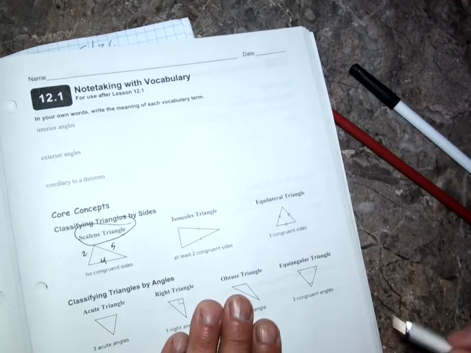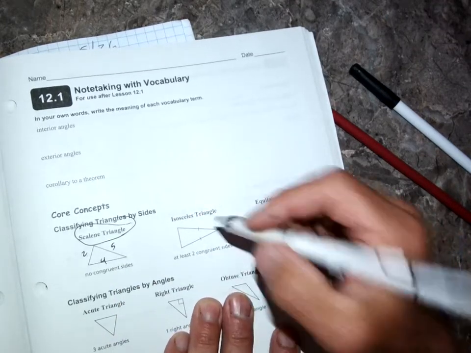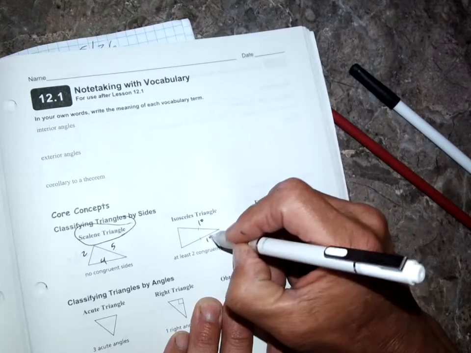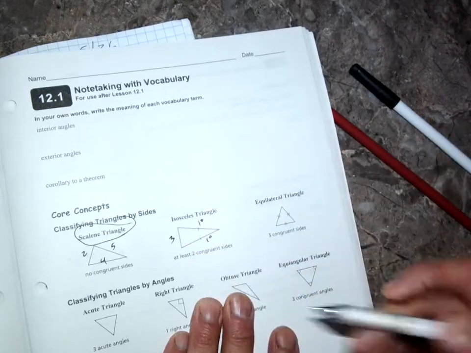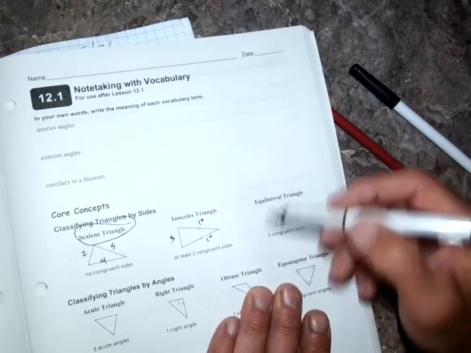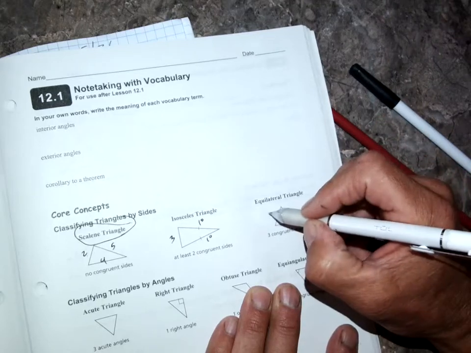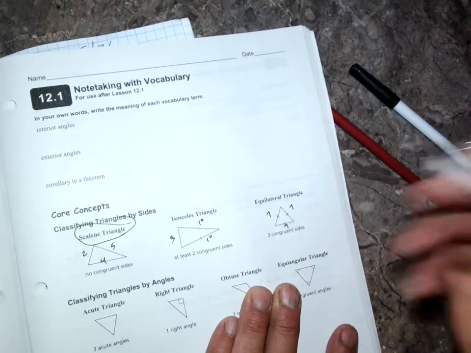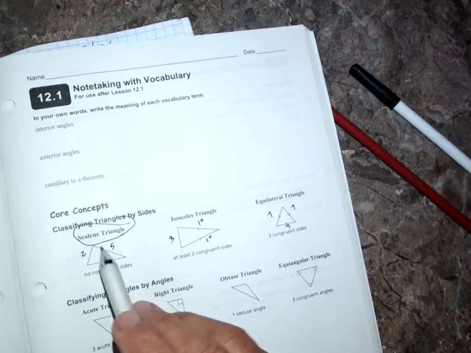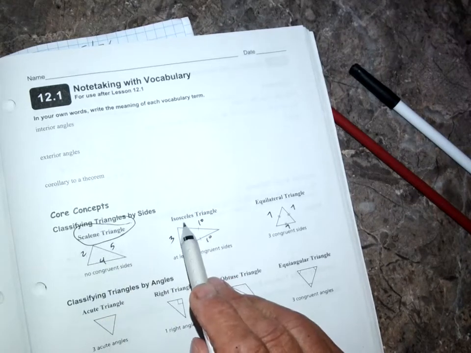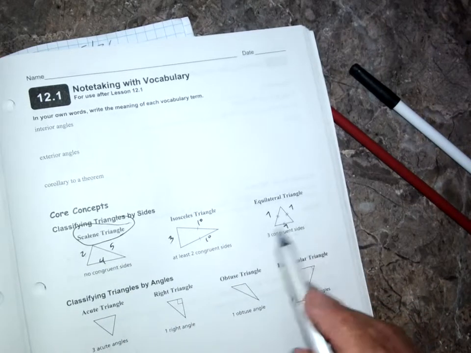Okay, isosceles. We know that 2 sides are equal. Let's say this is 10, and this is 10, and this might be 3. Okay, it's isosceles, 2 equal sides. Equilateral, all 3 sides are equal. Let's say this is 7, 7, and 7. Okay, 3 congruent sides. Those are the words. Scalene, no sides. Isosceles, 2 sides. Equilateral, all 3 sides are equal.